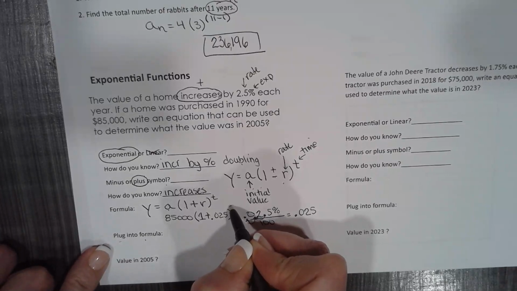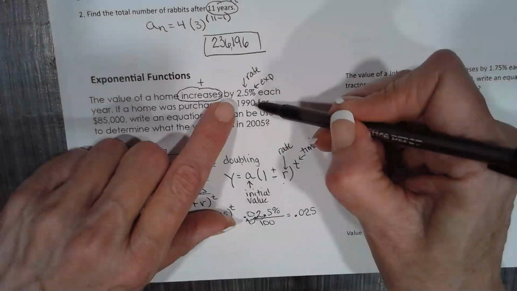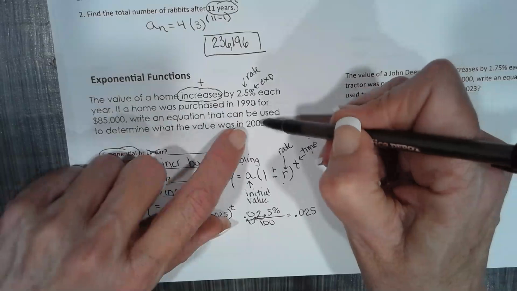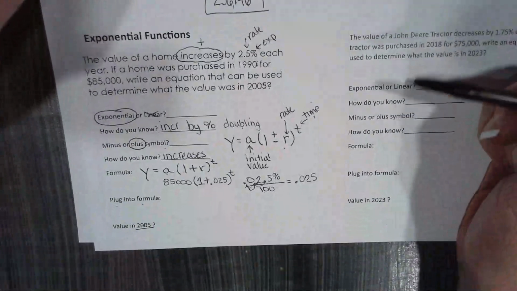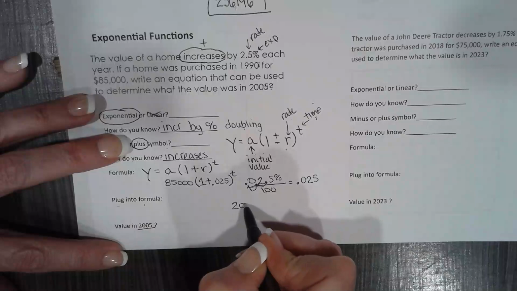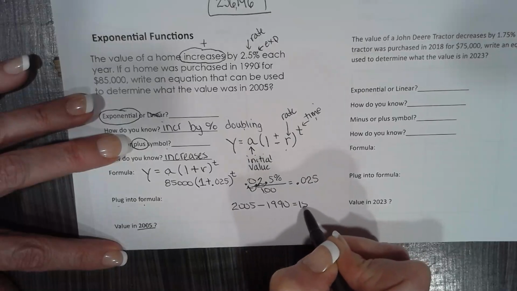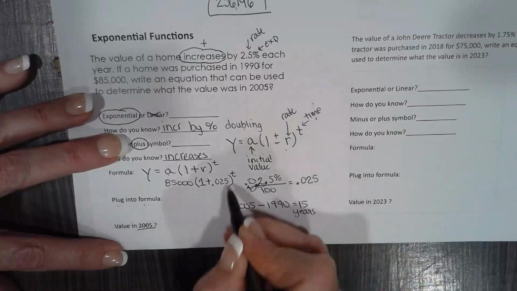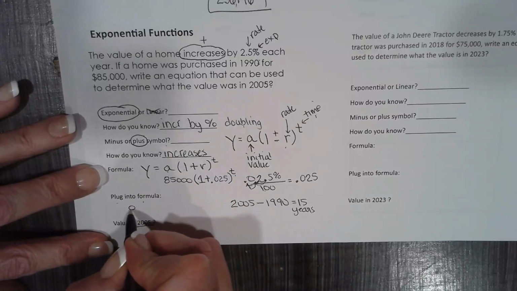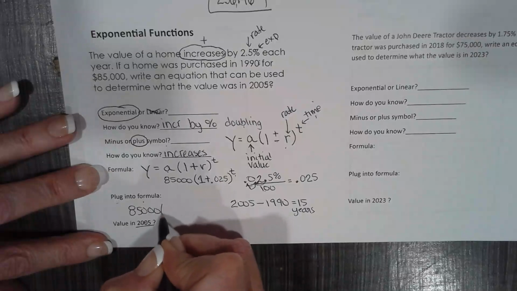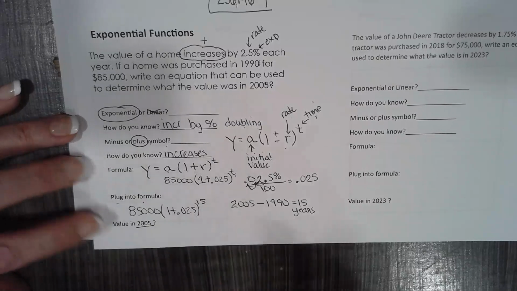Okay? And now, if I want the value in 2005, we need to know how much time has gone by. So how much time has gone by between 1990 and 2005? Well, what we do is we just subtract. The year 2005 minus the year 1990 is 15 years. So we're going to plug a 15 in where the t is. So here we go. 85,000 parentheses 1 plus 0.025 raised to the 15 years.